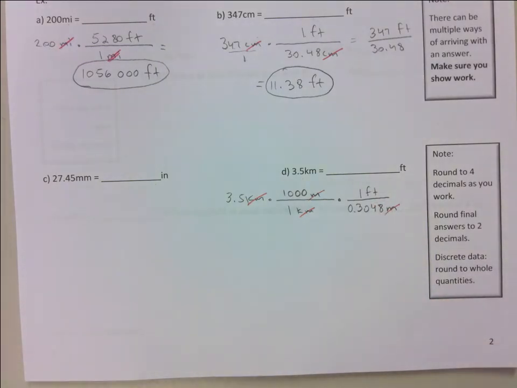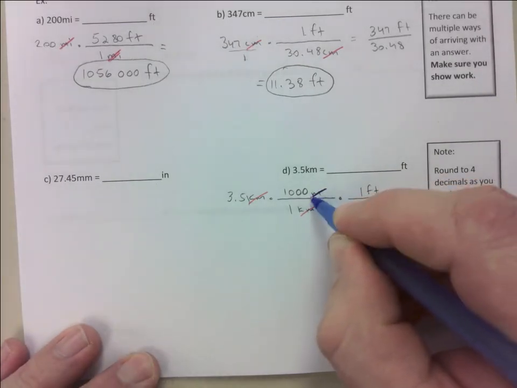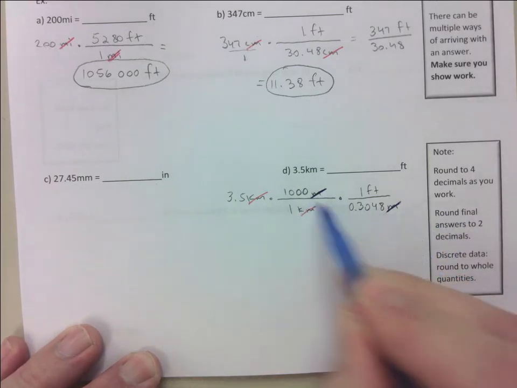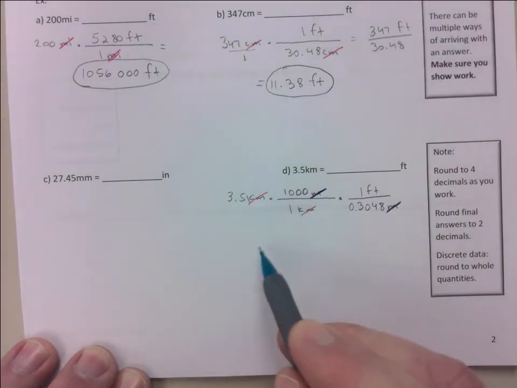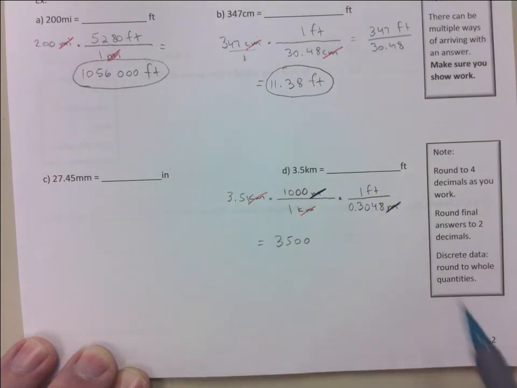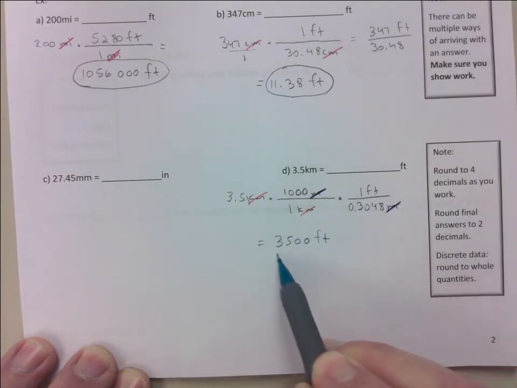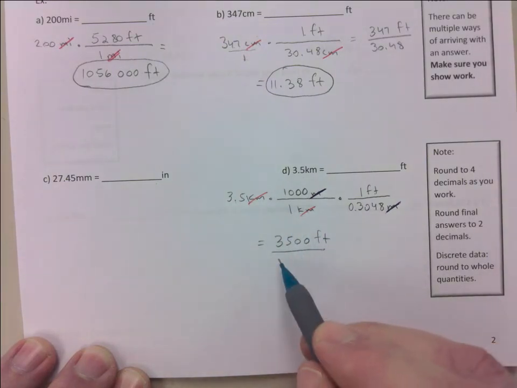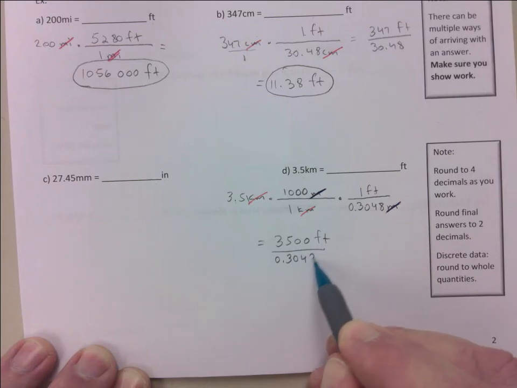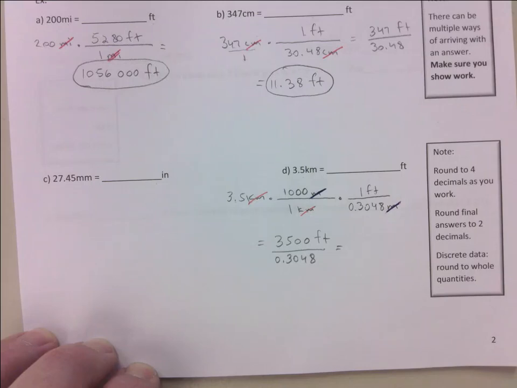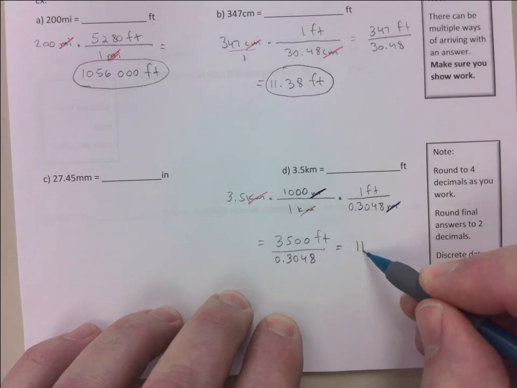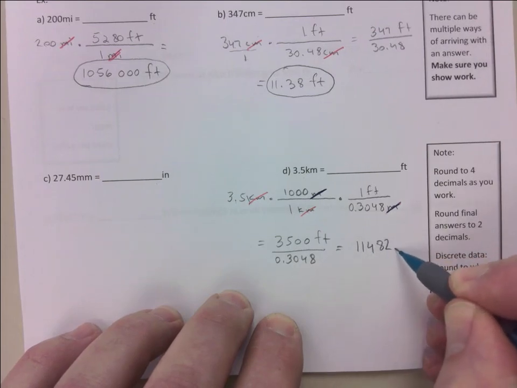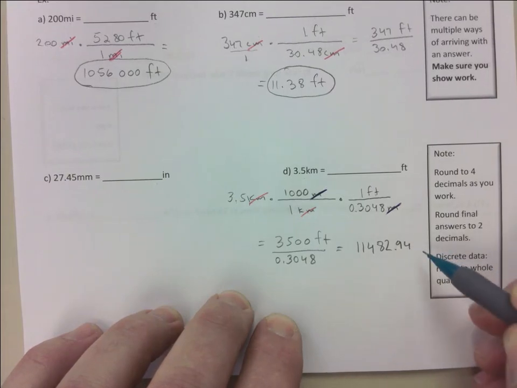Okay, maybe I should use a different color here. For the meters, I'm going to use blue, right? Showing that they canceled out, they canceled out. So now the top is 3.5 times 1,000. That's 3,500. And the denominator is 1 times 0.3048, which is just 3048. And then you divide. That is 11,482.94 feet.